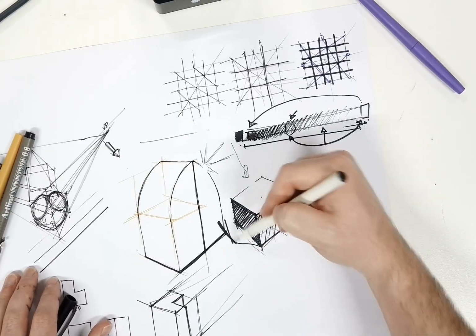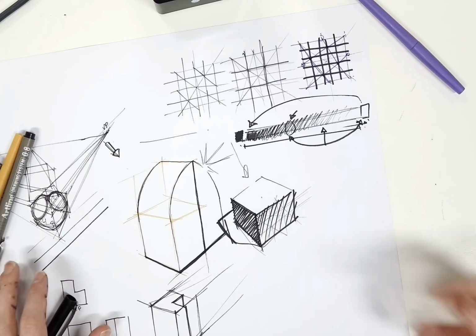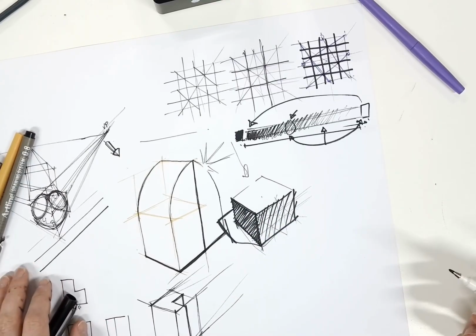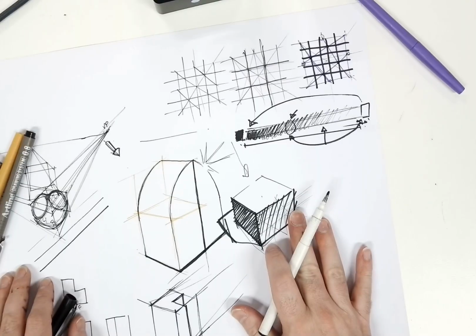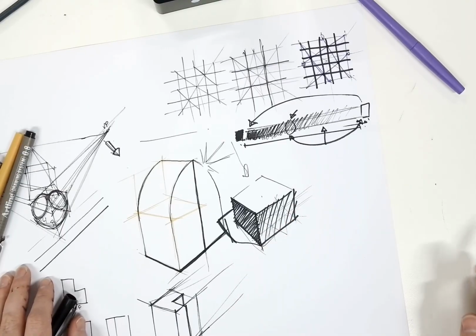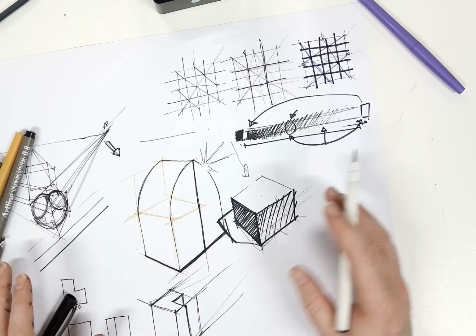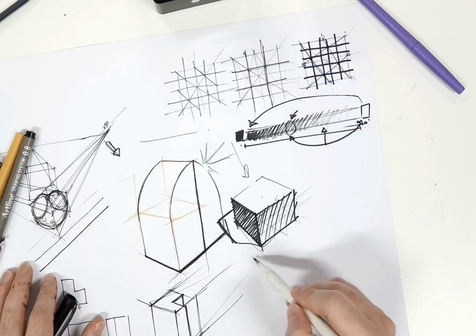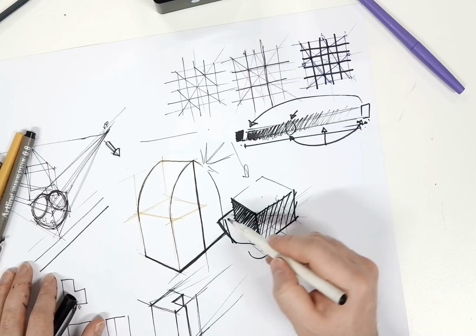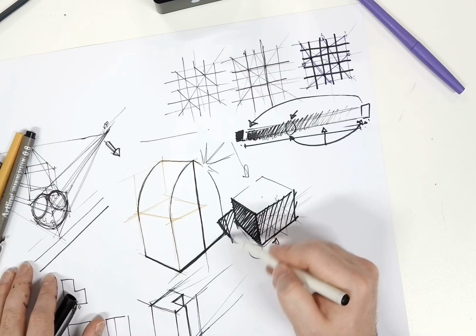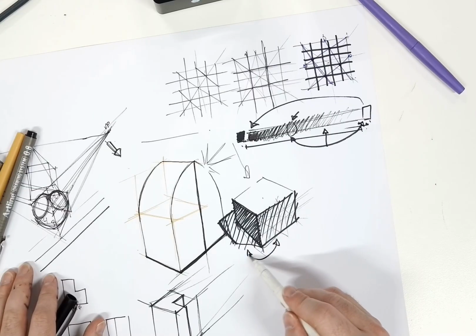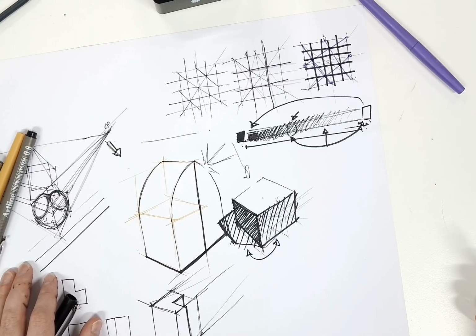So I still have a lot of people kind of drawing their cast shadow as black. We don't want our shadow to be the darkest thing on the page. If your shadow is your darkest thing on the page, it's just going to distract from your object. So we want this to match your mid-tone, because it's going to be cast out from your shadow side. So we want it to link up with your mid-tone. So those two should be the same.